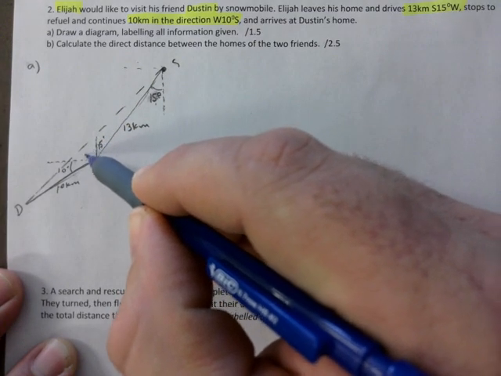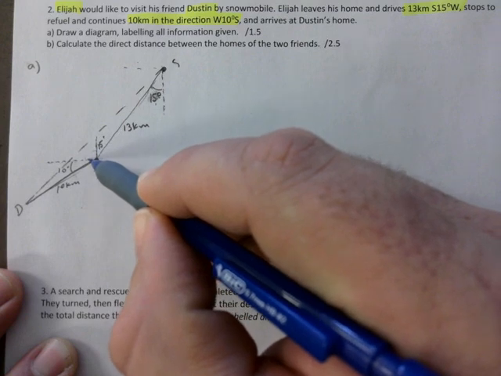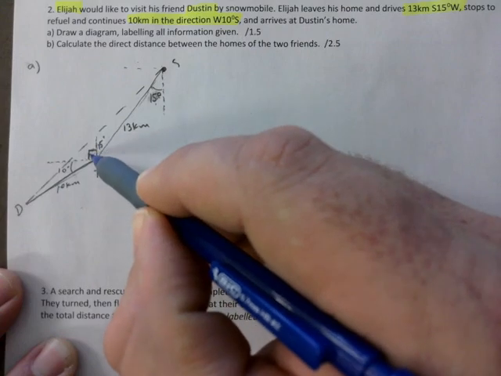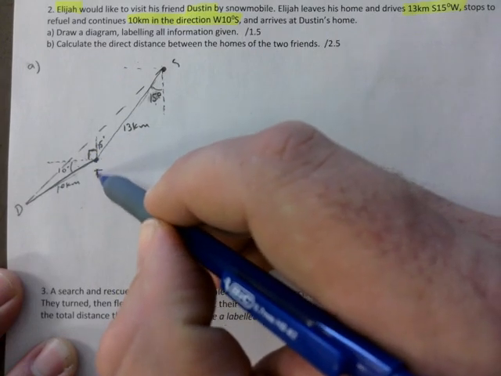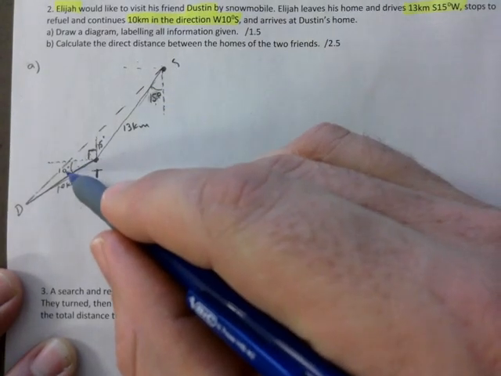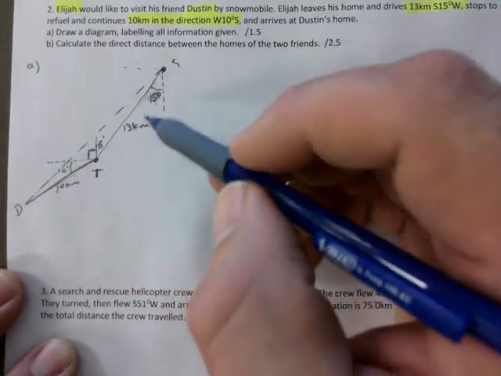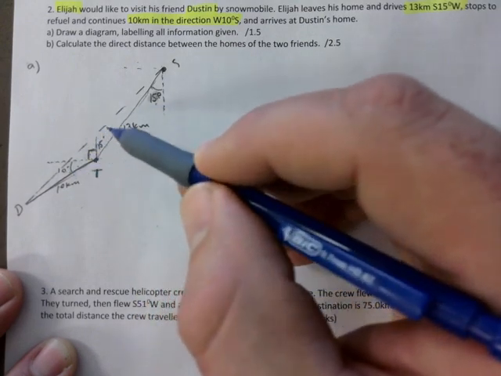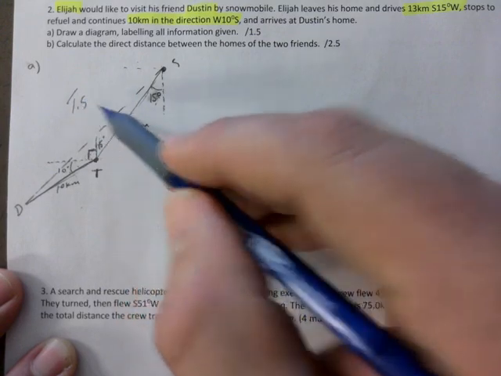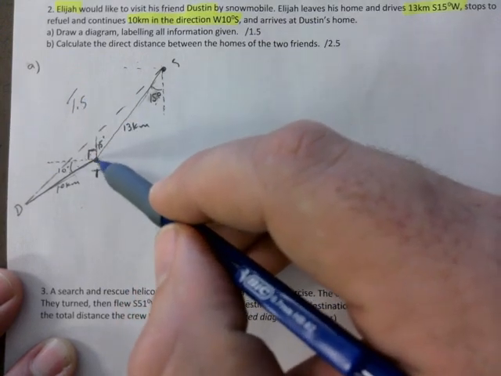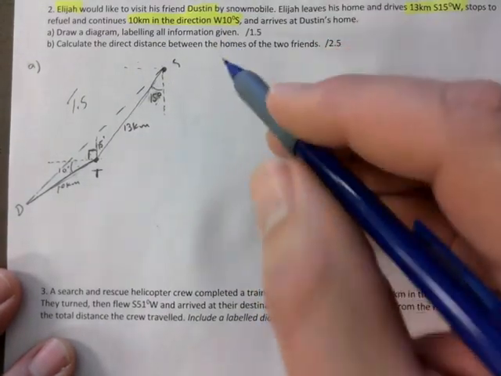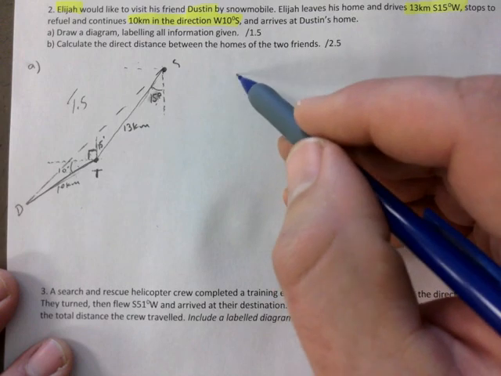So what angle do you have here? It's a 90. So it's 15, 90, and 10 is that angle here at T. So if you have the 15 and the 10 show up, I would give you 1 mark already for the diagram. If the 15 and the 10 show up correctly, technically it's 1.5. If you somehow didn't get that 90 there, but you later come up with it, that's fine. Then I would still give you 1.5. Okay. So here's my clean version of it.